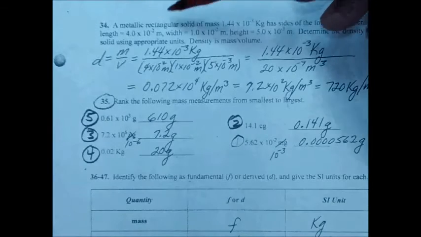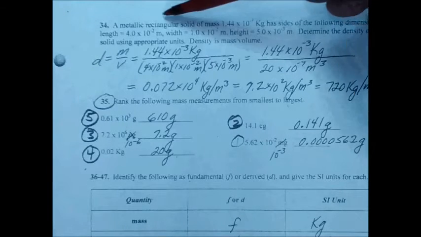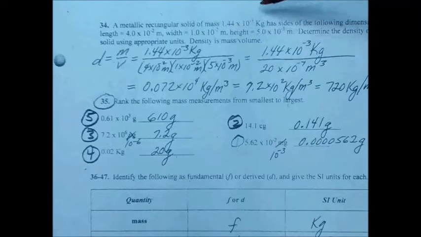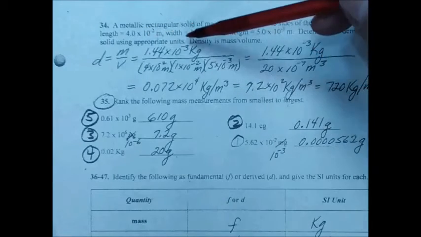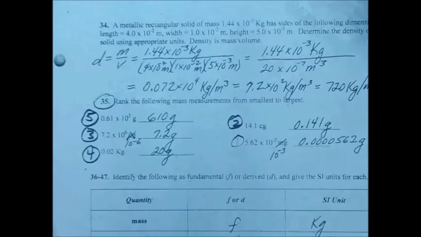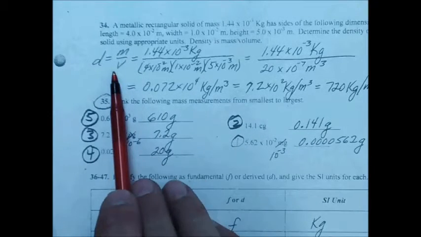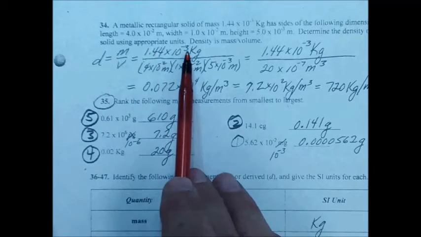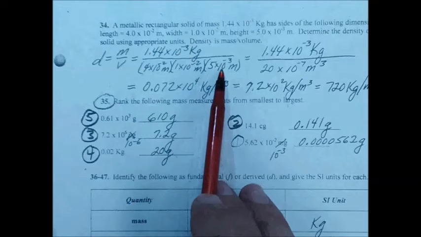Number 34, a metallic rectangular solid of 1.44 times 10 to the negative 3 kilograms has sides of the following dimensions. Determine the density of the solid using appropriate units. So density is equal to mass divided by volume. So we're going to put the mass up at the top, and we'll put the volume down at the bottom.